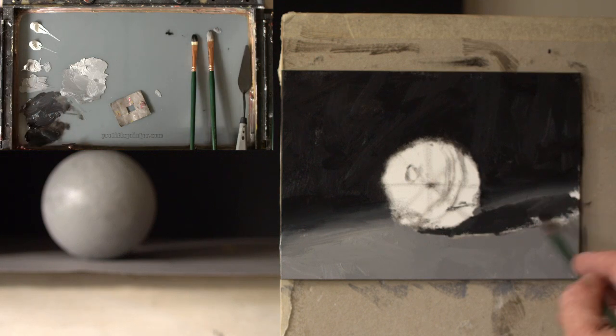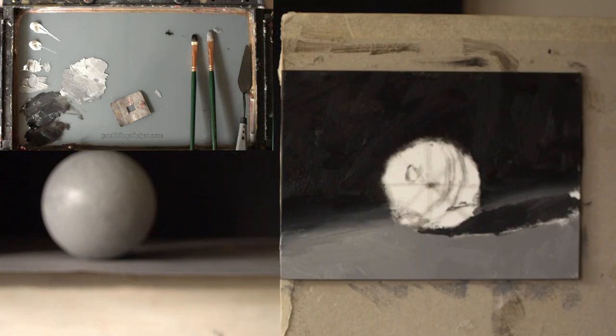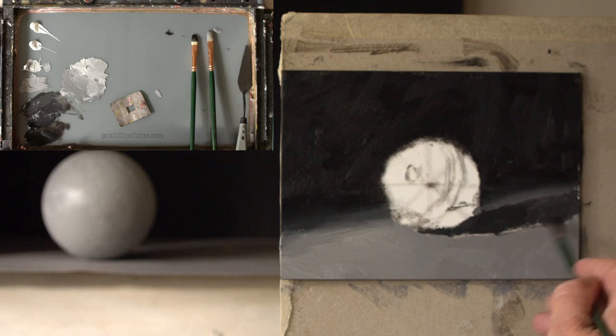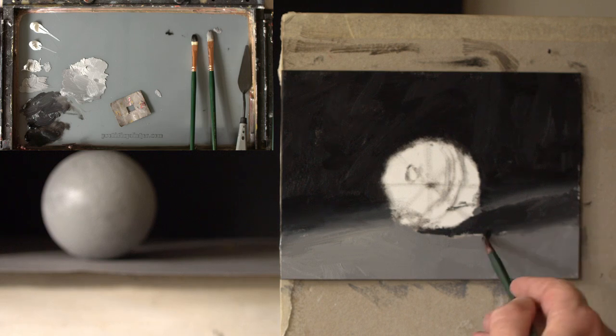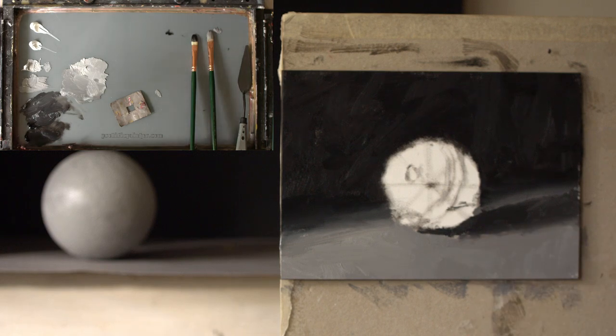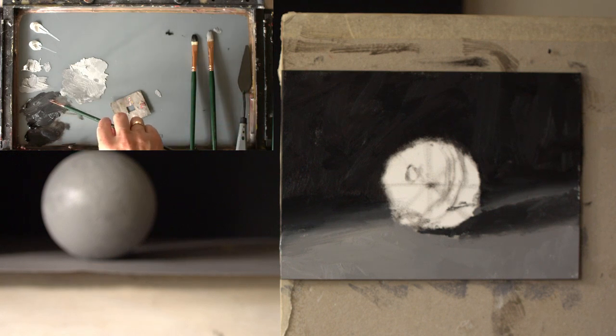So we're dealing with the values. Ow, please cat, don't do that. We're dealing with the modeling factors, but we're also dealing with application of the paint, and all these things working together in harmony are going to create this impression that we want.